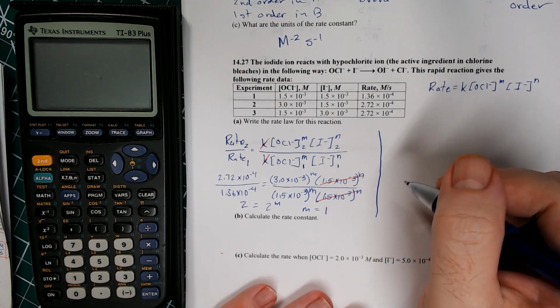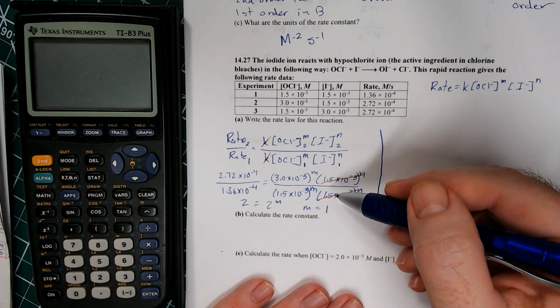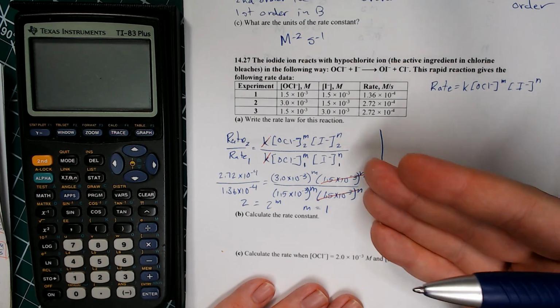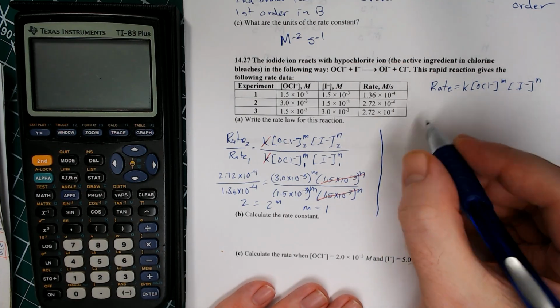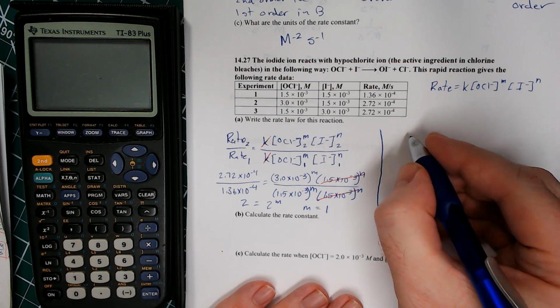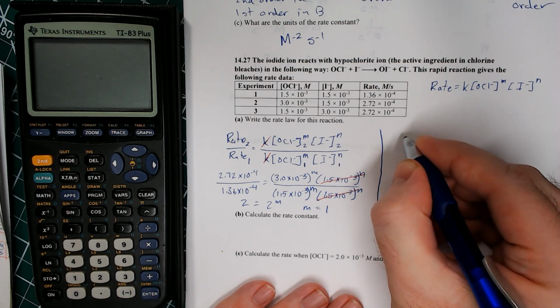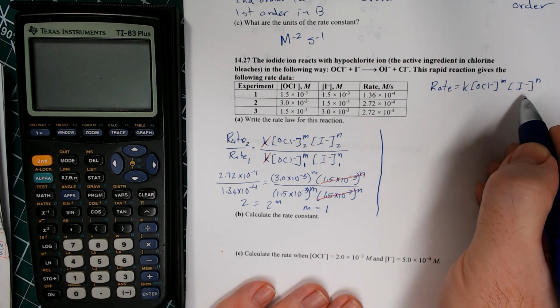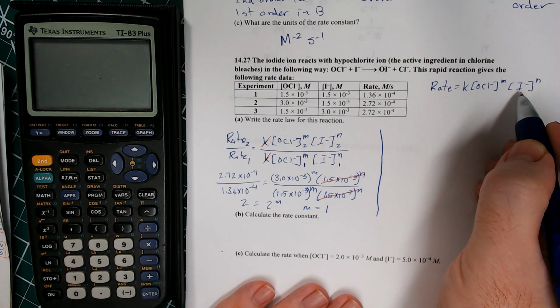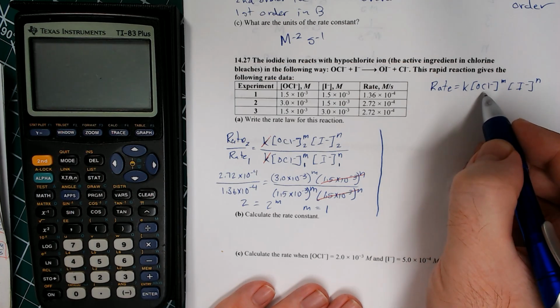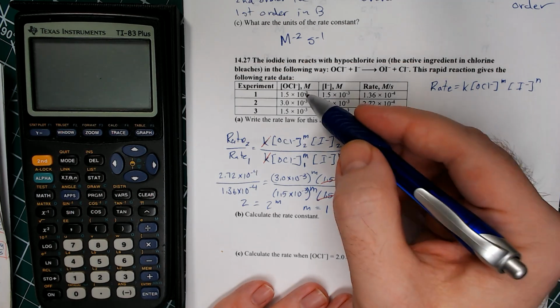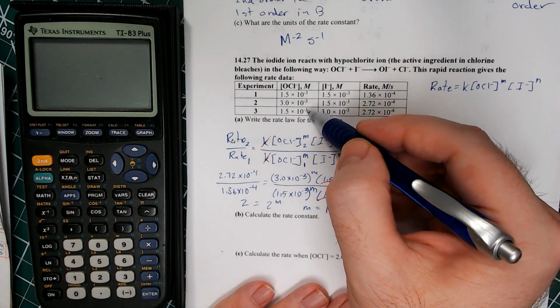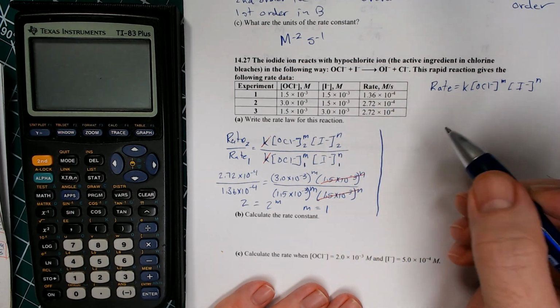Now, we probably could have figured this out without having to write all of this down, but I do like to go through this process to make it absolutely clear what that value is going to be. So now we want to figure out what n is. To figure out what n is, we need to change the concentration of iodide but leave the concentration of hypochlorite the same. We'll see that we can look at experiments 1 and 3 for that.